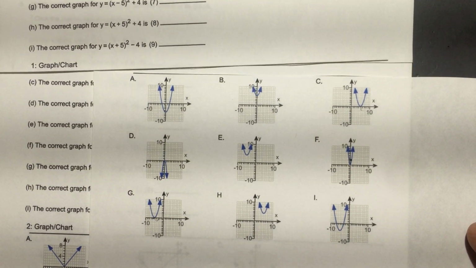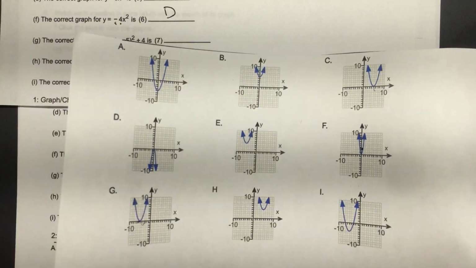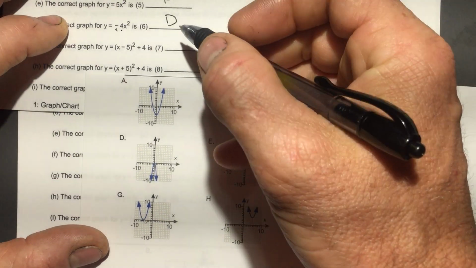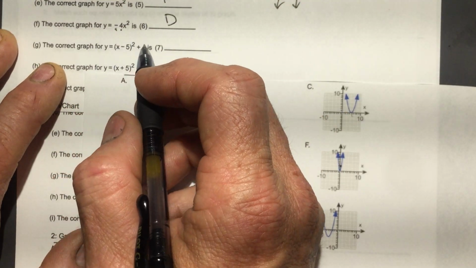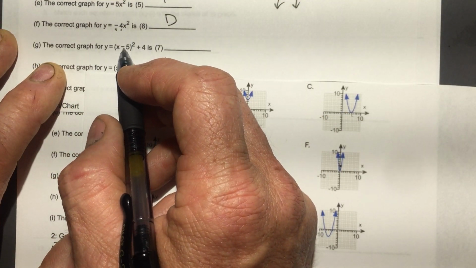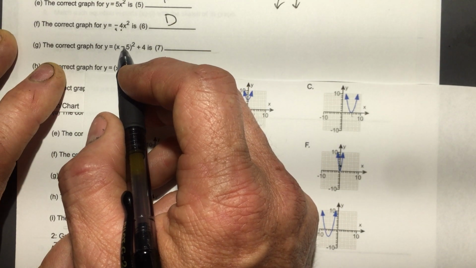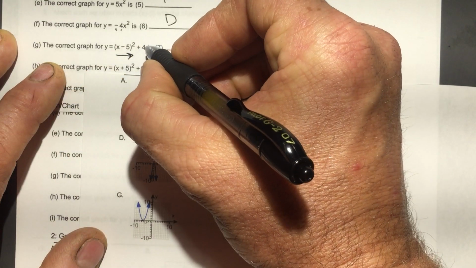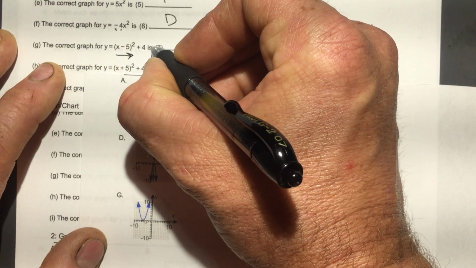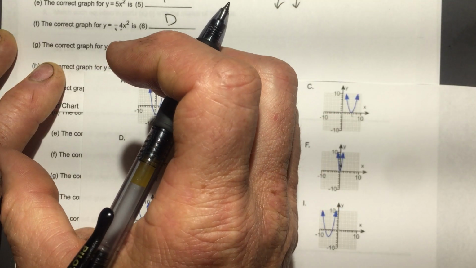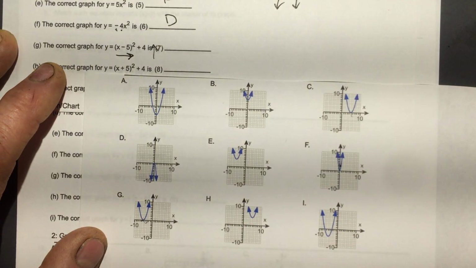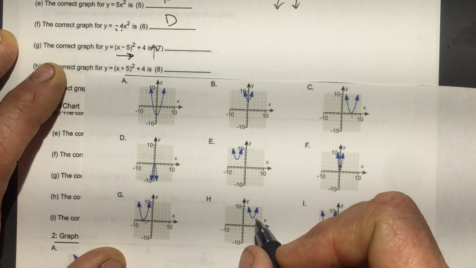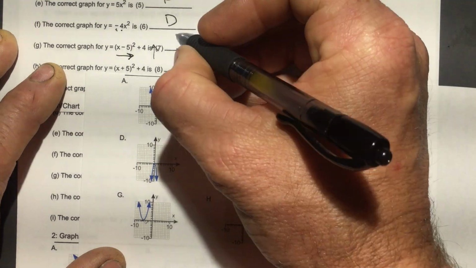So let's go on, and we still got 3 more of these. Okay. G here. Okay, now look here. We've got a couple of transformations. We got -5 in here getting squared. So this is horizontal, which makes it go this way 5. And then the +4, this is vertical, which is going to go up 4. So I need to take my graph, and it's got to go over 5, and it's got to go up 4. So do you see one that does that one? Yeah, right here, H. See, it goes over 5 and up 4.